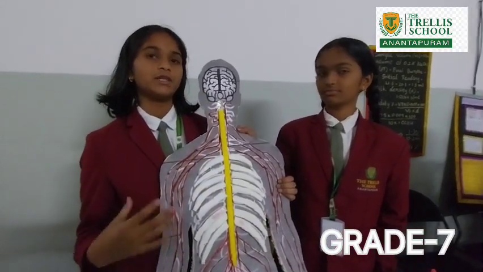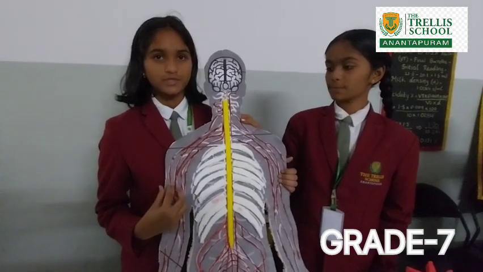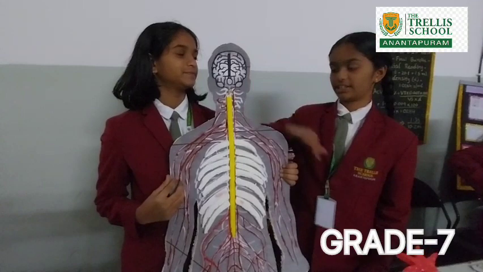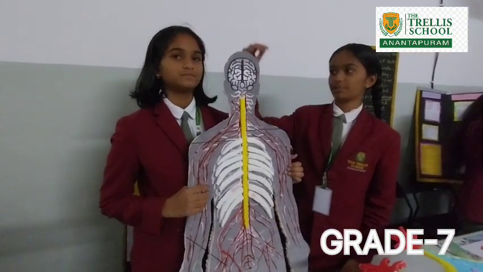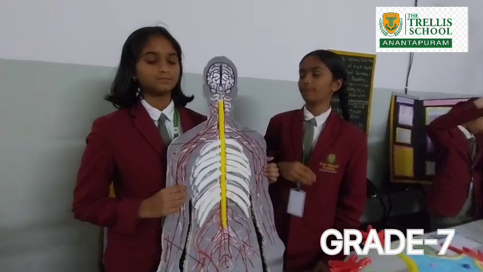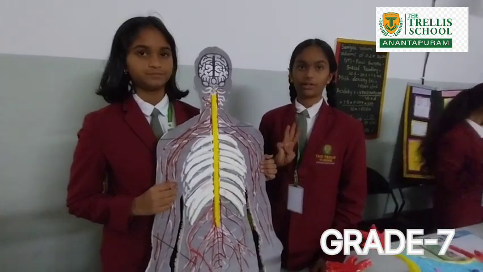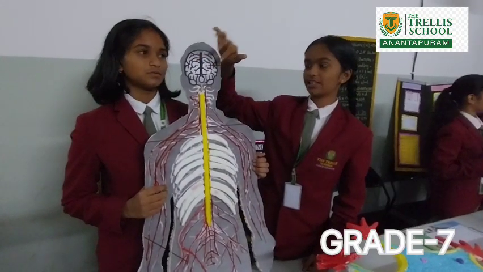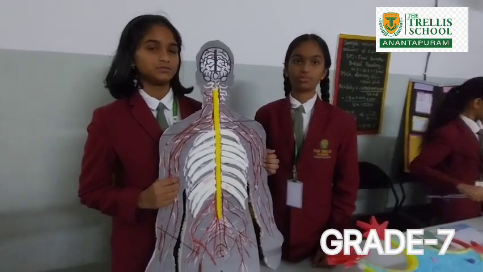It coordinates all the neural functions. The vital part of the central nervous system is the brain. The human brain is the main control center of the entire central nervous system. The human brain is present inside our body in a structure called the cranium. The brain is covered with three protective layers called meninges. The space between the inner layers is filled with a fluid called cerebrospinal fluid.